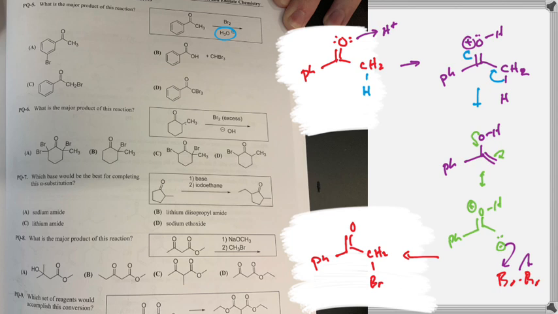Under basic conditions, the first step is the deprotonation of our enol. In this case, the hydrogen is more acidic. So under basic conditions, it continues to react because we've created a more active substrate. Under acidic conditions, we haven't created a more active substrate. The reaction stalls and it finishes after one step.